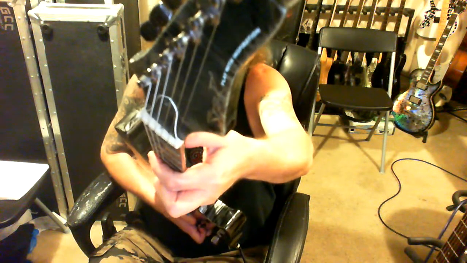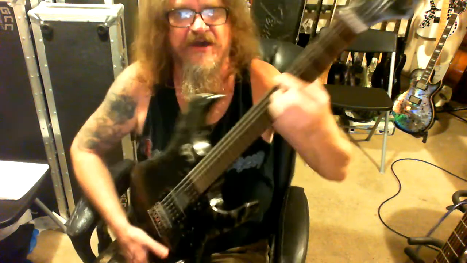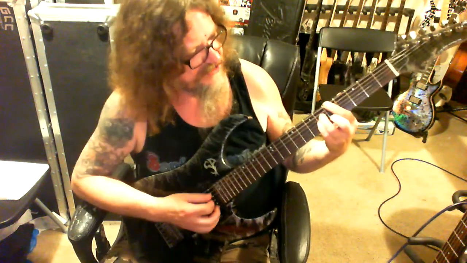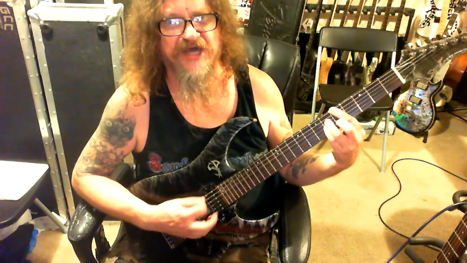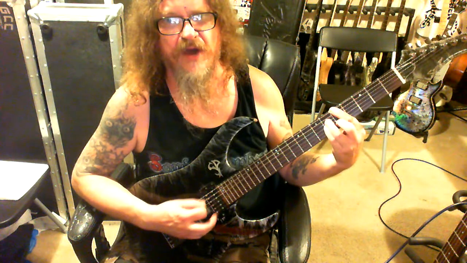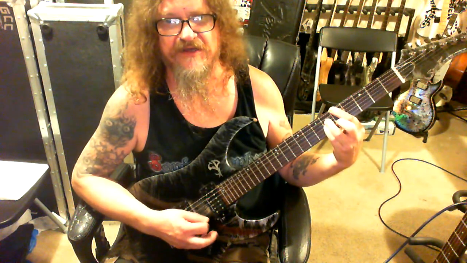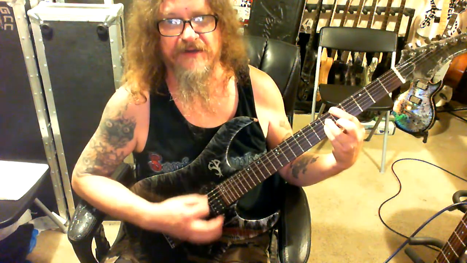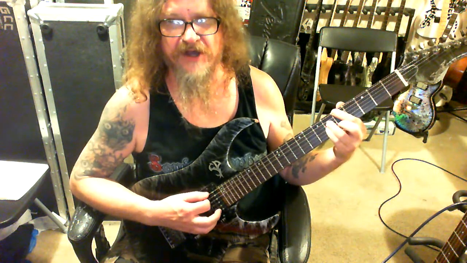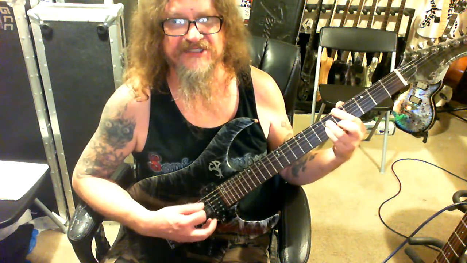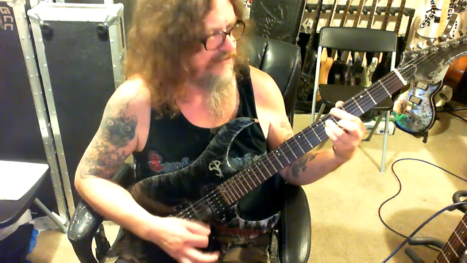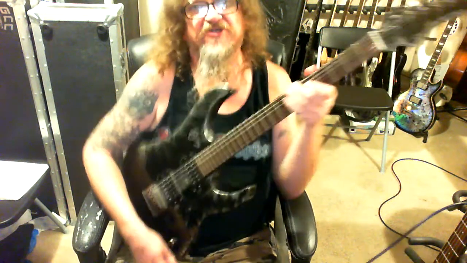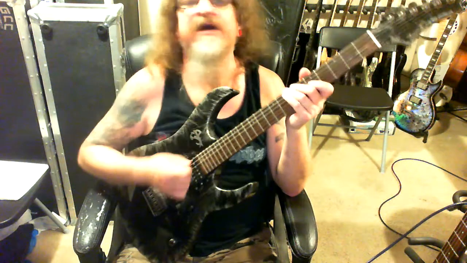I'm kind of letting my finger just lay down. I'm not really barring. I'm just letting my first finger kind of lay down, so that way it's just touching that fifth string to keep it quiet, and it's also touching the first string to keep it quiet. So even though I'm strumming all 6, I'm only getting 6, 4, 3, and 2. So that's the major 7th voicing that I really like.